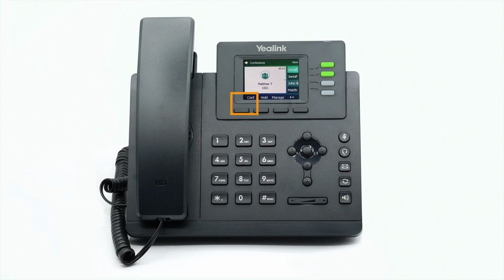Press the split soft key to split the callers from the conference and place both callers on separate holds. You can end the conference call by pressing the end call soft key.